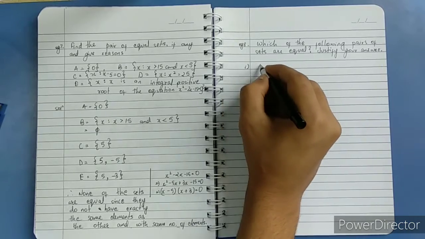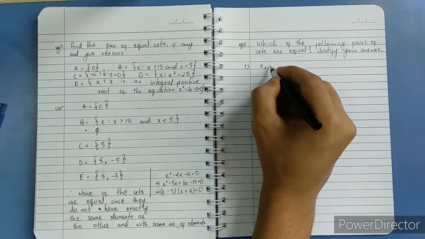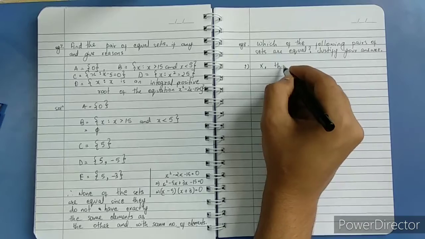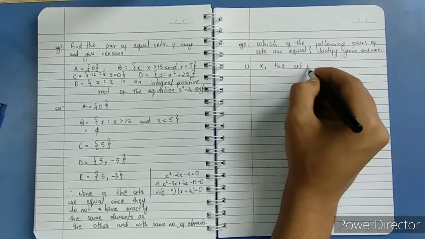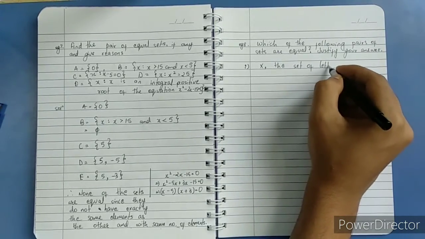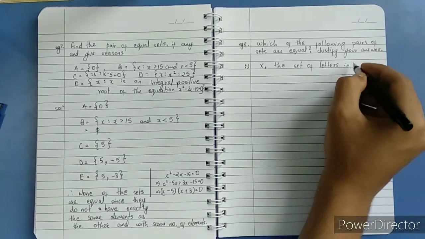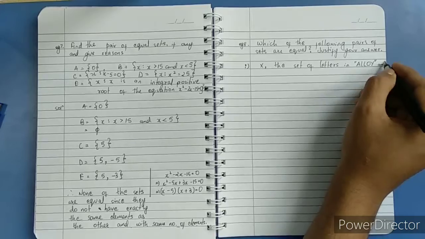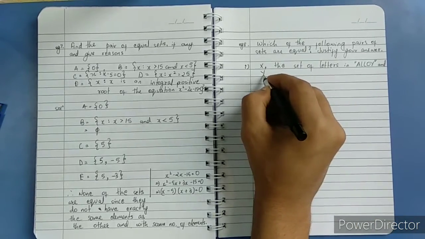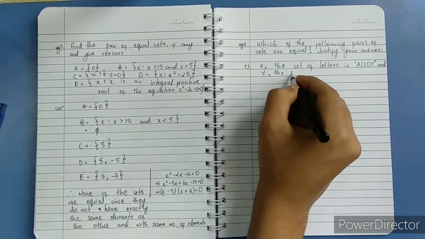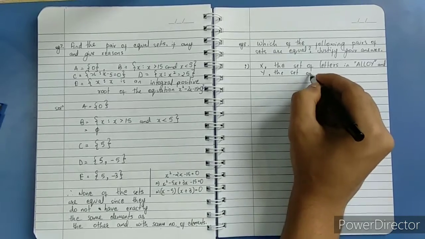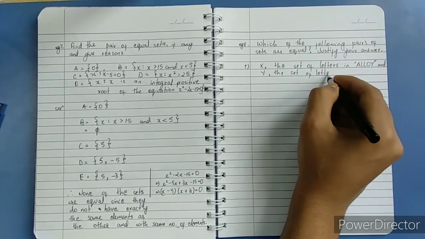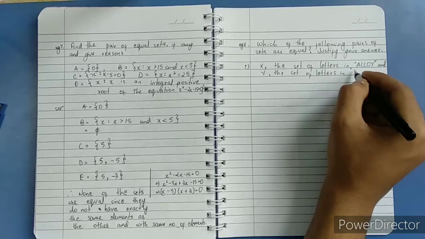First one, X, the set of letters in alloy, and Y, the set of letters in loyal.